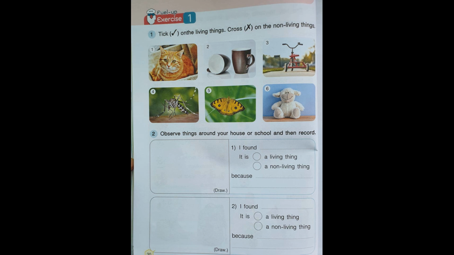The first one: tick the living things, cross X the non-living things. You see there is a cat, cups, a bicycle, a mosquito, a butterfly, and a doll. Which one is a living thing? If it is a living thing, you have to check it, right? And if it is a non-living thing, you have to cross it.